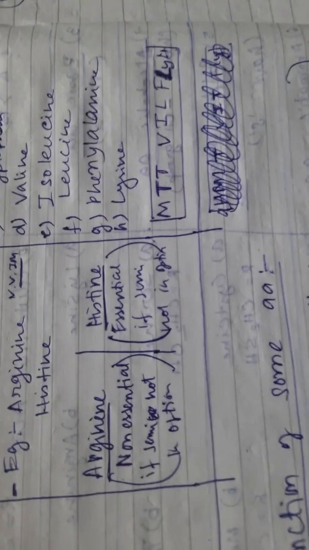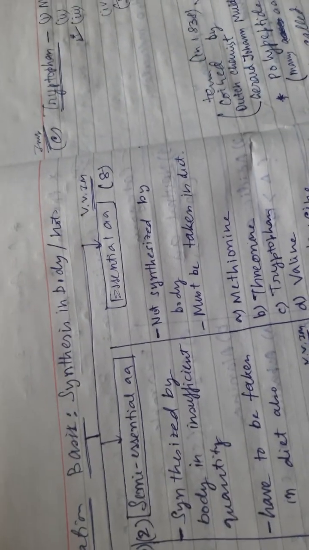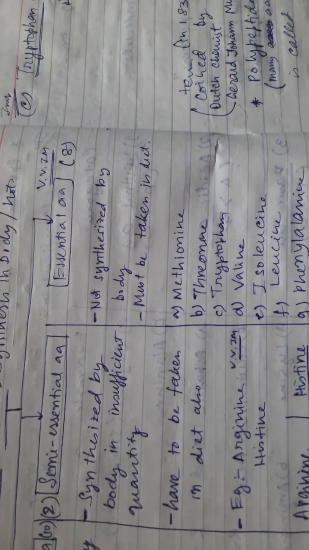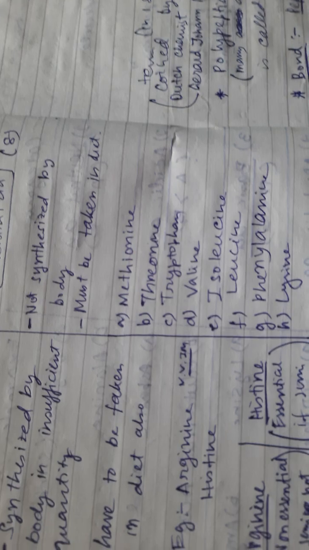The requirement of arginine in the diet is more in some cases, and the need of histidine in the diet is more in others. Then there are the essential amino acids. These are not synthesized by the body and must be taken in diet.